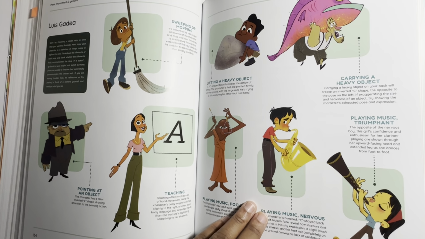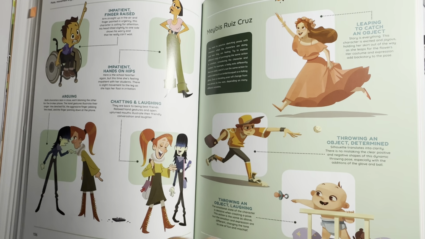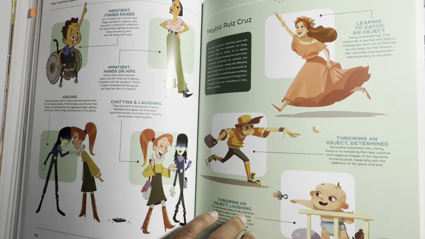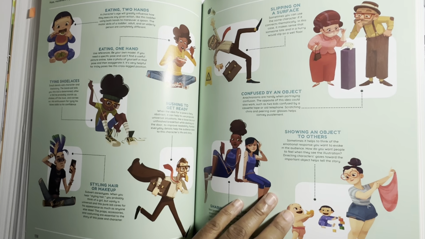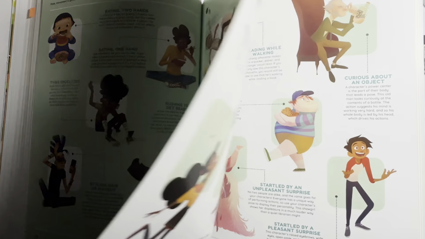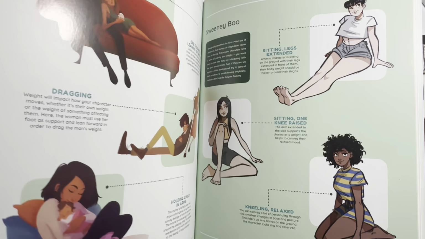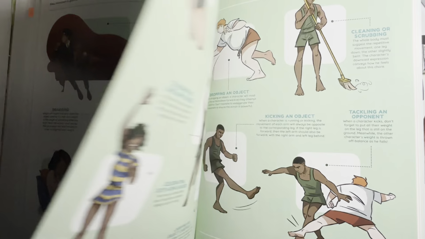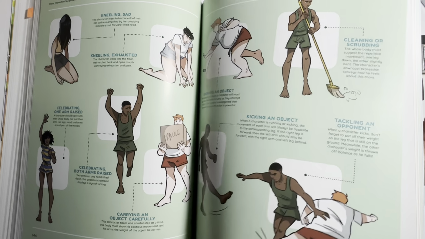I think this is cool, and it has poses that you don't really think about. Like look at her. She's running in to catch that flower bouquet. It has a lot of different poses in its little library here, which I think is great. You can go in and practice those. And it has different ages and different body types, which is also good.